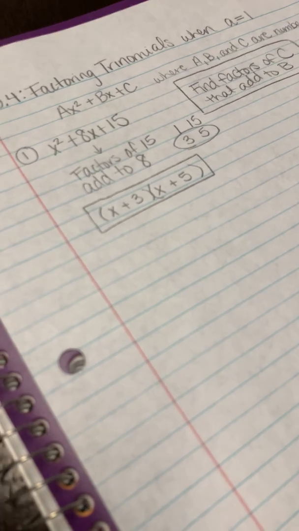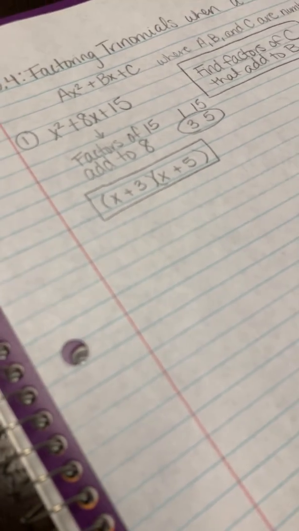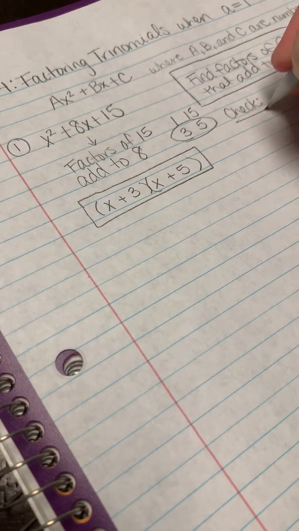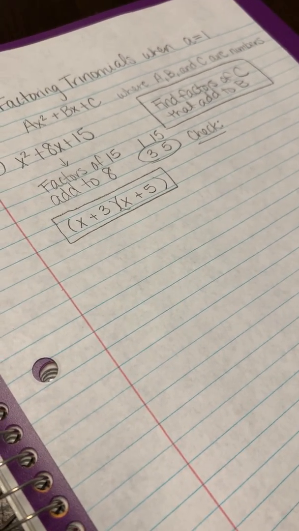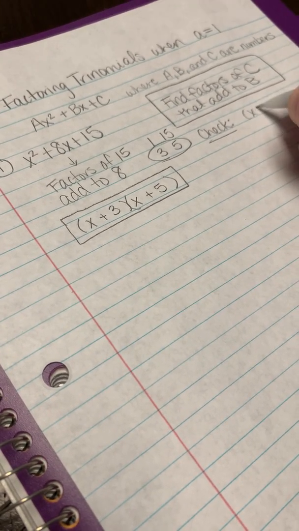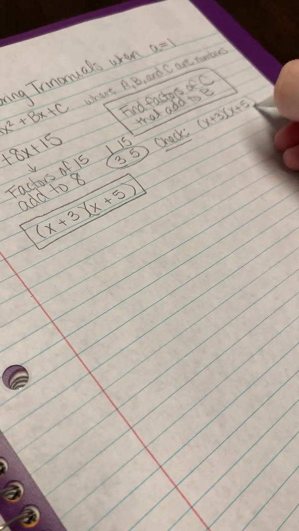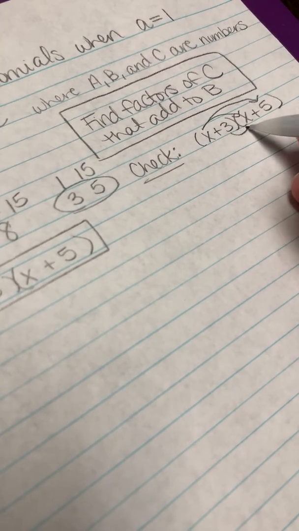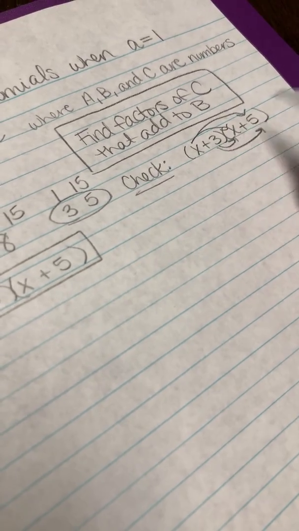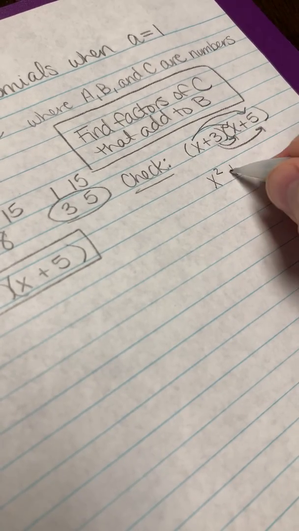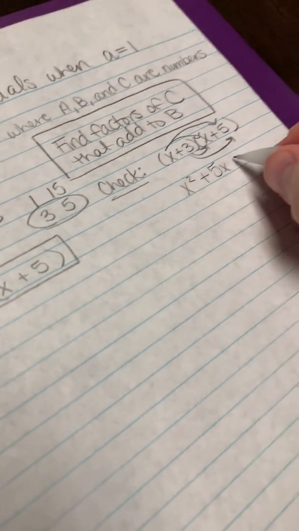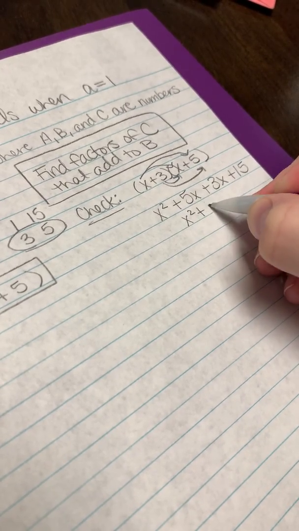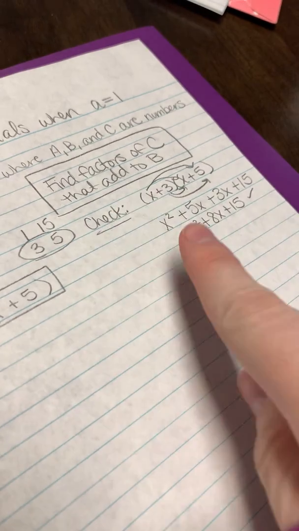Well, how do I know that's the answer? Other than the fact that I do, how do you know that that's the answer? Well, the best way is to check your work. And how do we check? Well, remember I said that factoring is like the opposite of multiplying. So by checking, I'm just going to multiply the answer I got. x plus 3 times x plus 5. Well, remember, how do we do that? We multiply each part and distribute. So x times x is x squared. x times 5, 5x. 3 times x, 3x. 3 times 5, 15. Combine like terms, and you see we got the original problem.